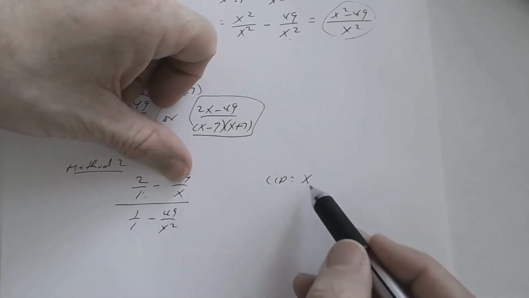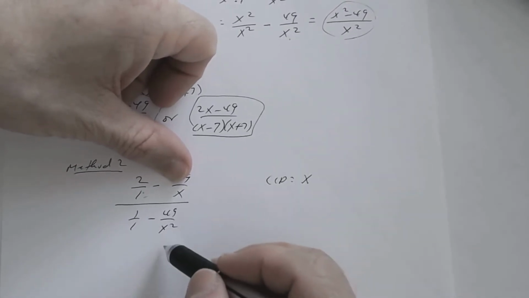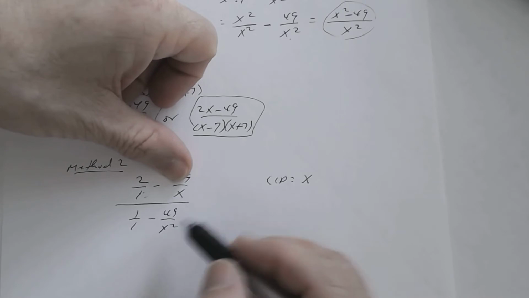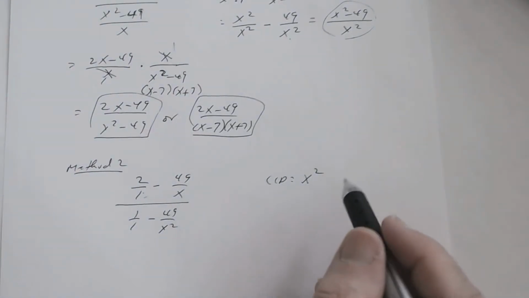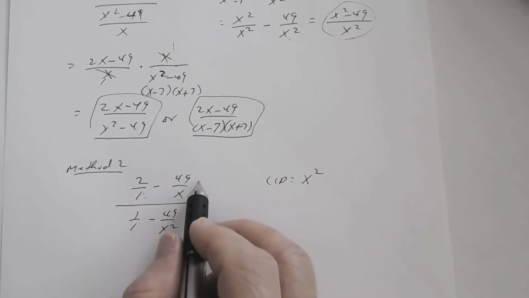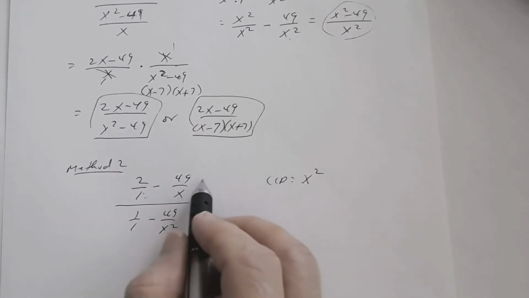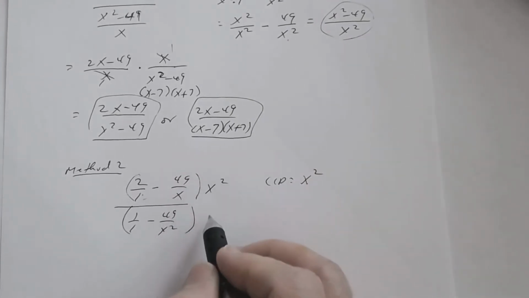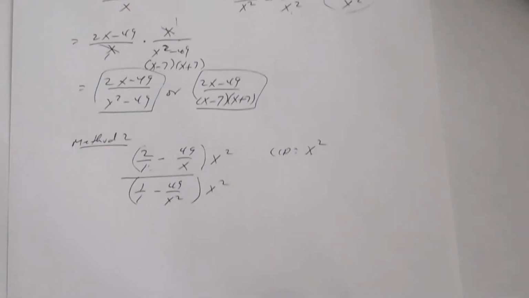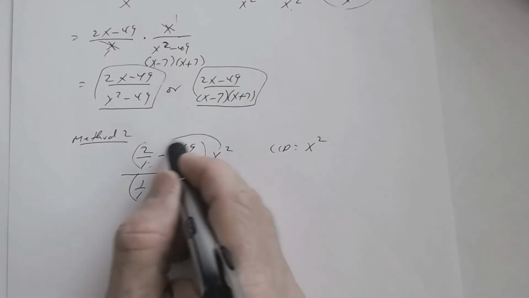1's a factor of everything. I see an x squared. I have 1, I need how many? 2. So I've got to put an x squared here. Okay, so that's your LCD. So now what you're going to do is take this LCD and multiply both the numerator and denominator by the least common denominator. And then you're going to distribute.